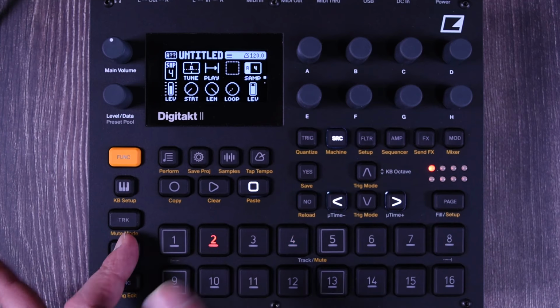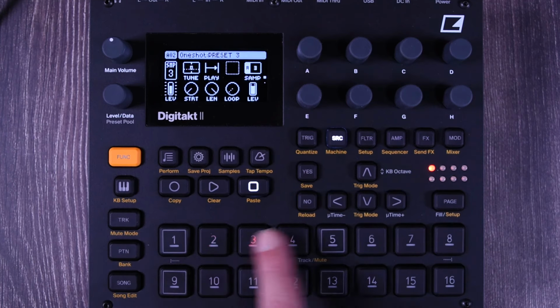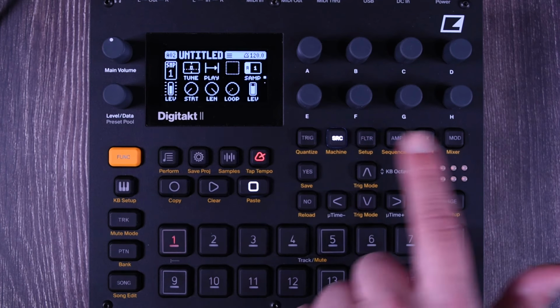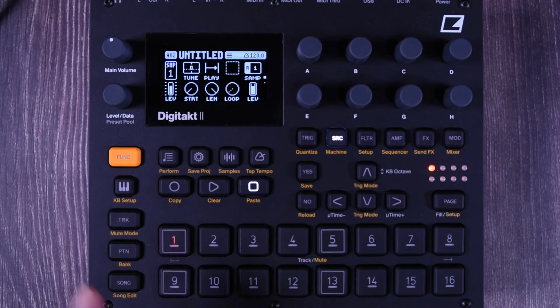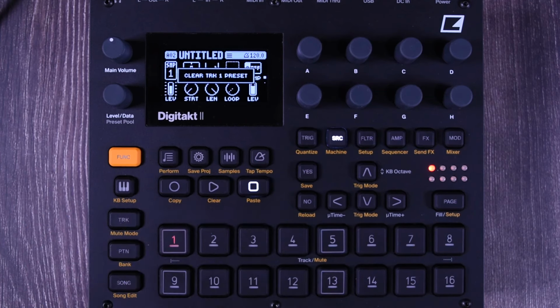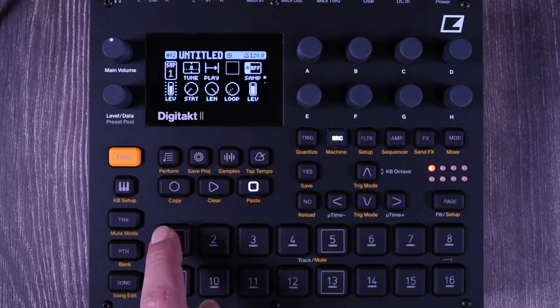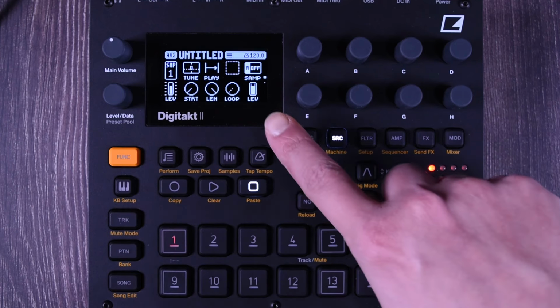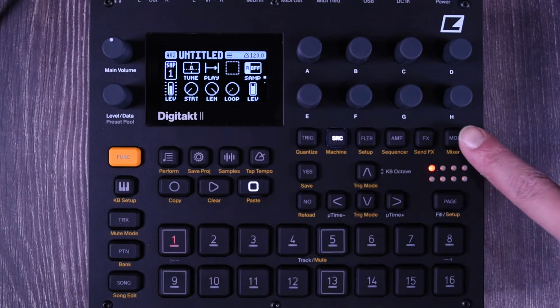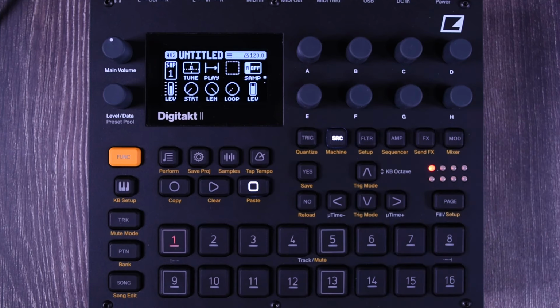Now in this case, I want to go to a different pattern. Again, I get the default kit, and I'm going to go to the kick. What I want to do is clear this track because I want to bring my own sample and create my own preset. When you are on a track, you can hold track and then do clear, and this will clear the track. If I play it, there's nothing. And if you see right there at the top, there's no sample assigned. This action will clear everything you have here and put it back on default, even the sample.